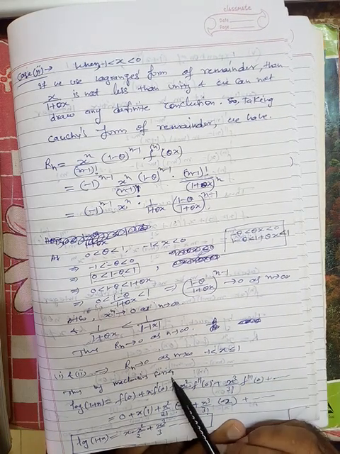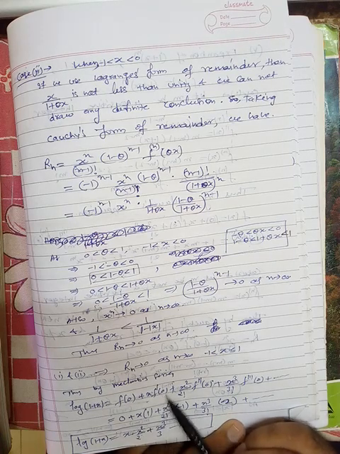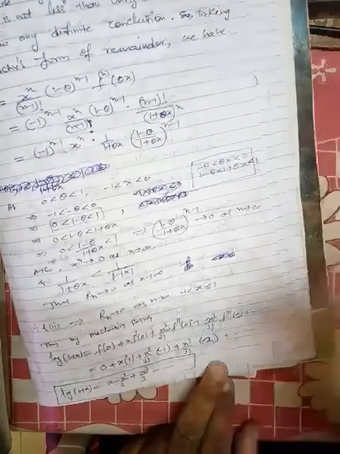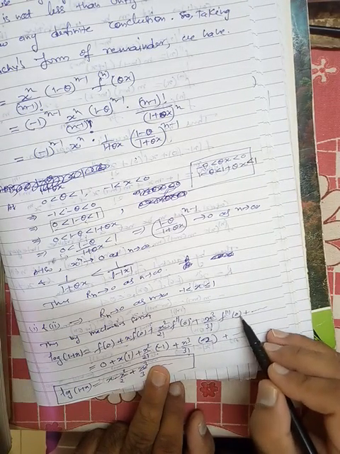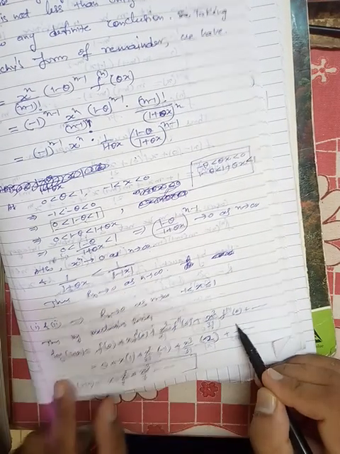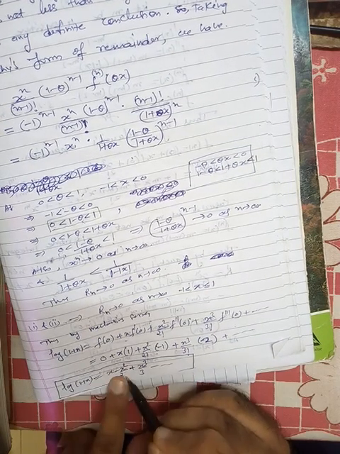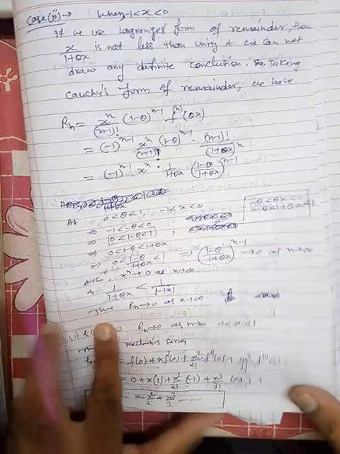So thus by Maclaurin series, log(1 plus x) is f(0) plus x f'(0) plus x square by factorial 2 times the second order derivative at 0, plus x cube by factorial 3 times the third order derivative at 0, and so on. Substitute the values, so we get this series. Log(1 plus x) is x minus x square by 2 plus x cube by 3, and so on. So this is the expansion of log(1 plus x). Okay, now we have the last expansion.